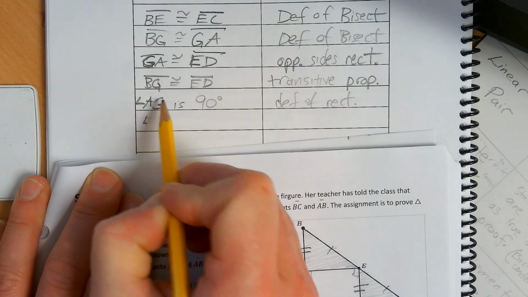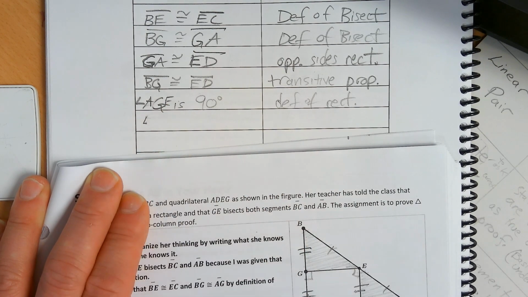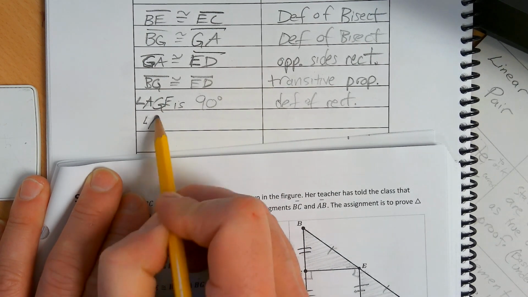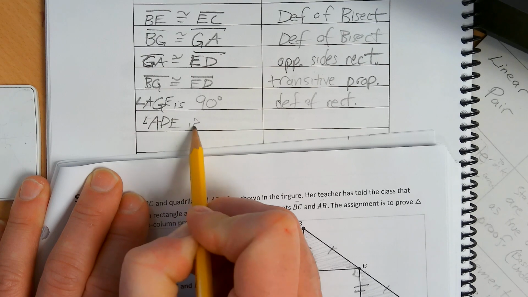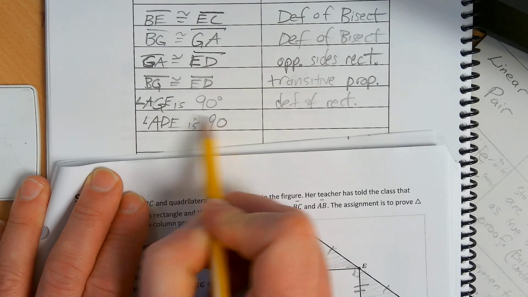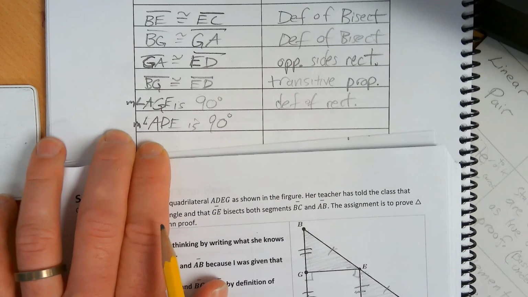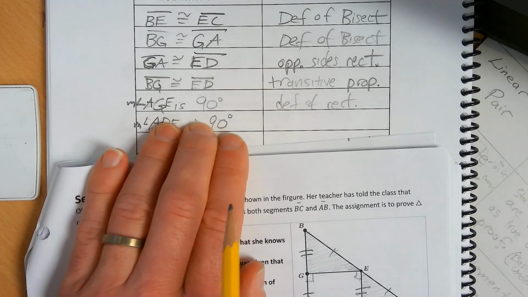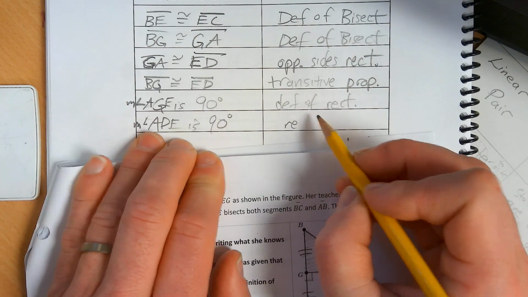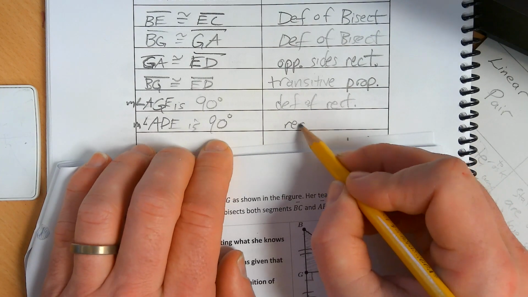Angle AGE. Also angle ADE. I should put the measure out here. Measure of angle AGE is 90 degrees. Measure of angle ADE is 90 degrees.